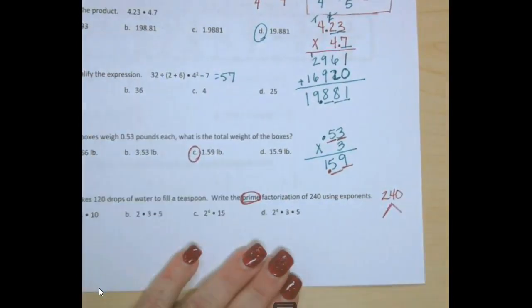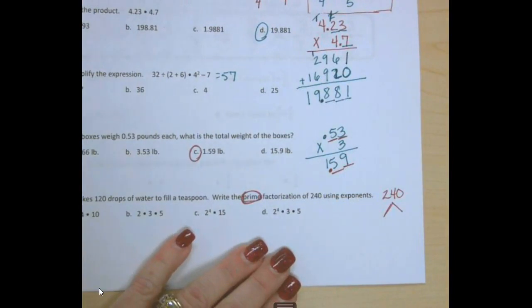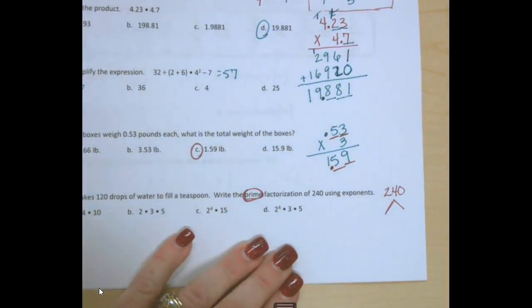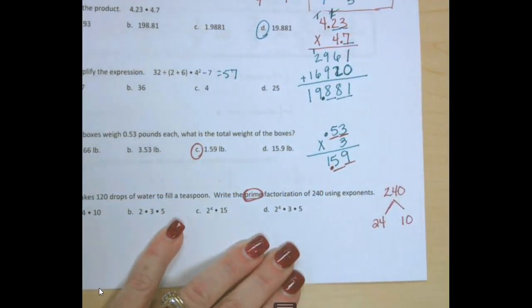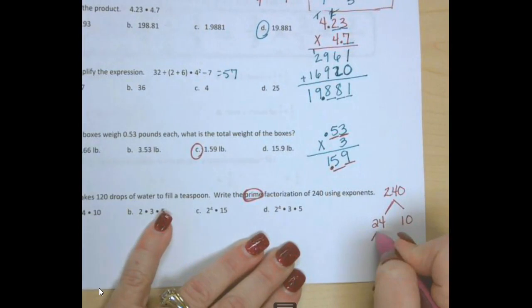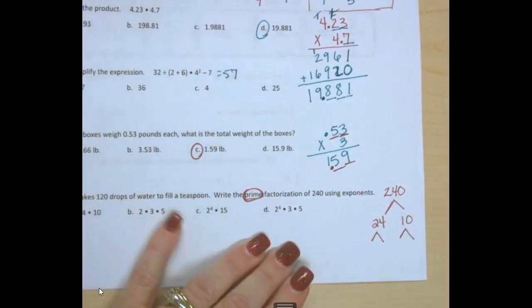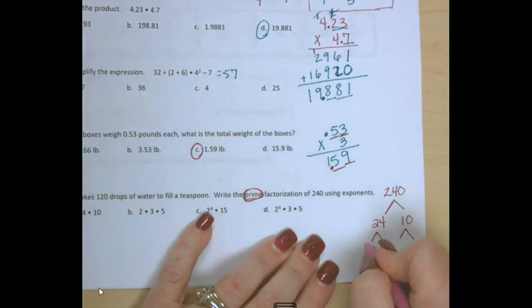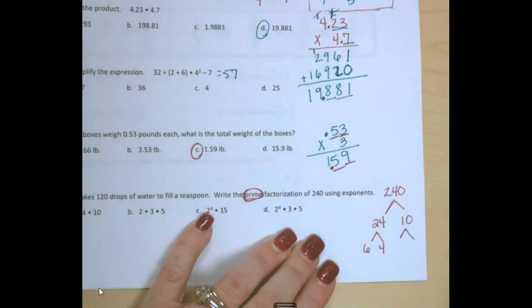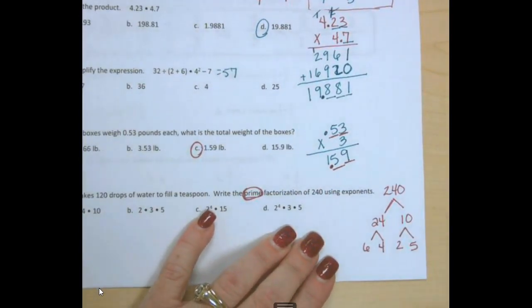What 2 numbers can we multiply together to get 240? 24 times 10. Now I am going to break each one of these down. How can I break 24 down? 6 times 4. How can I break 10 down? 5 times 2. 2 and 5 are prime.